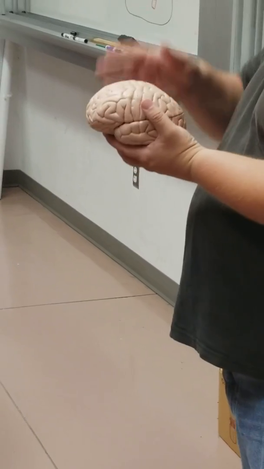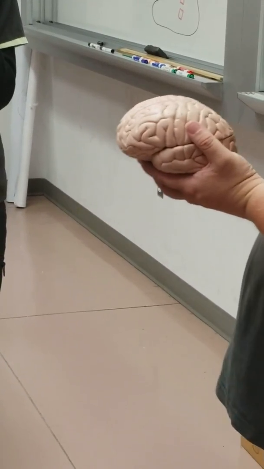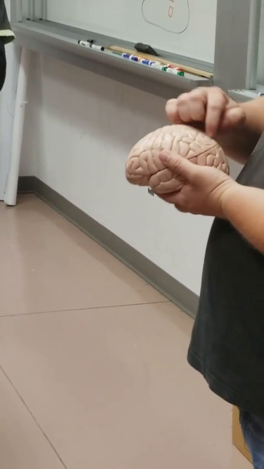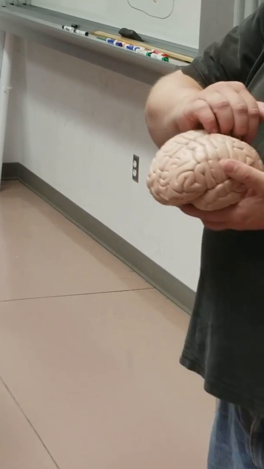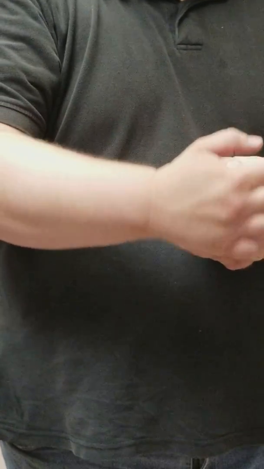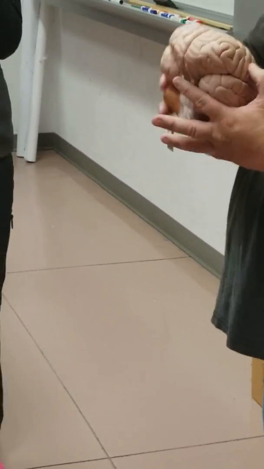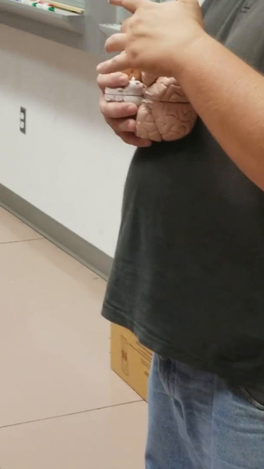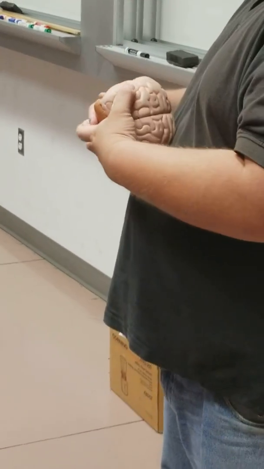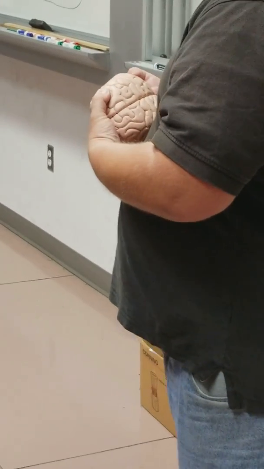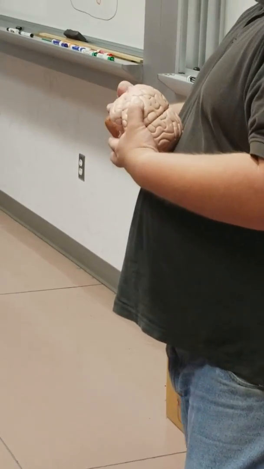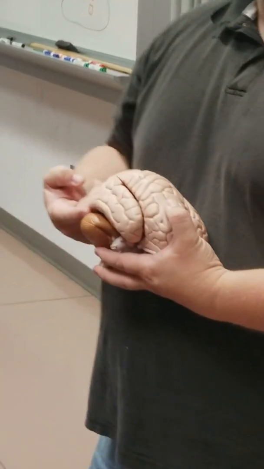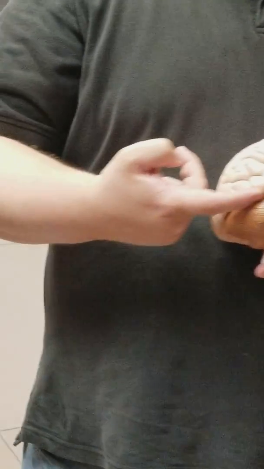Now, running down the center of the cerebrum, we have the longitudinal fissure. This line that runs right down the center is the longitudinal fissure. Then, between the cerebrum and cerebellum, we have the transverse fissure. The transverse fissure is right here between the cerebrum and the cerebellum. Transverse fissure.